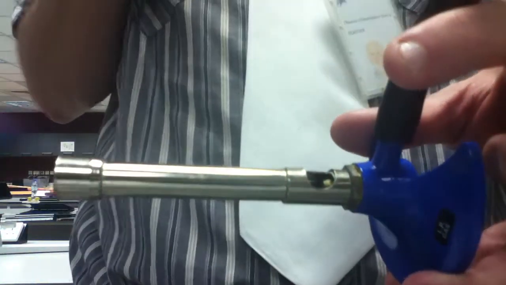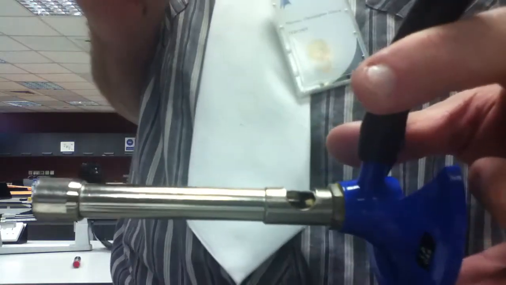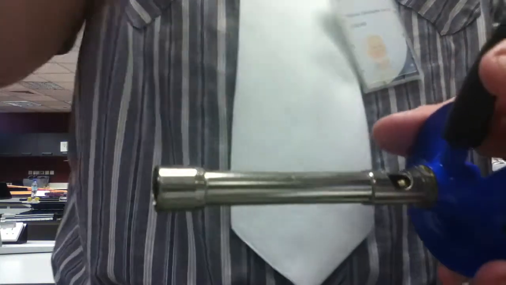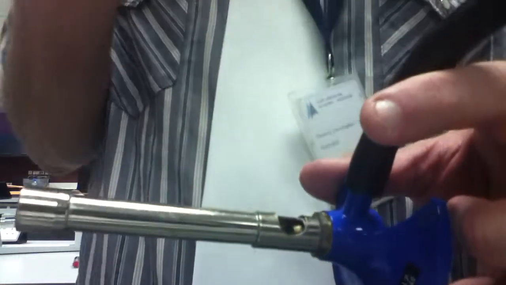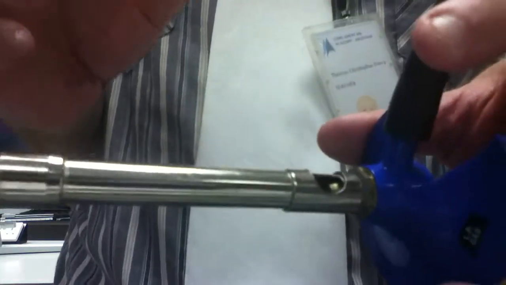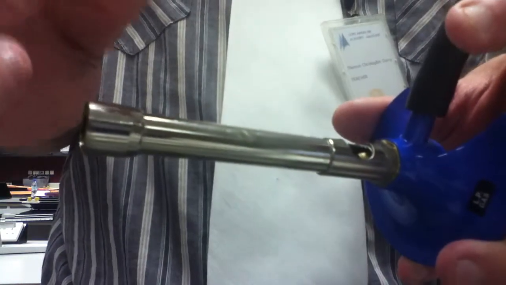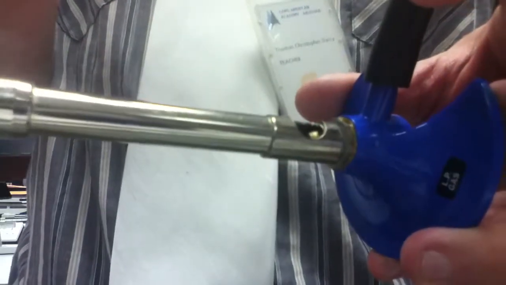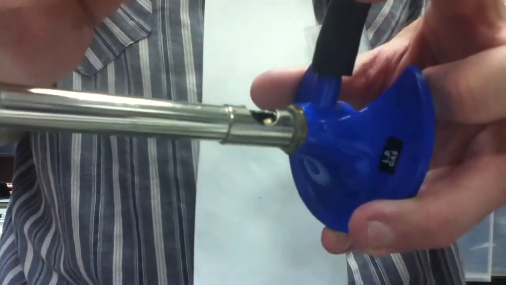Does anybody know what color the flame should be? Blue, almost like a cyan blue, a light blue. Okay. Not only should it be blue, but there should be a double cone, and I'm going to show you what that means. There's going to be an inner cone and an outer cone, and you're actually heating the object with the inner cone. Let me show you what that means.